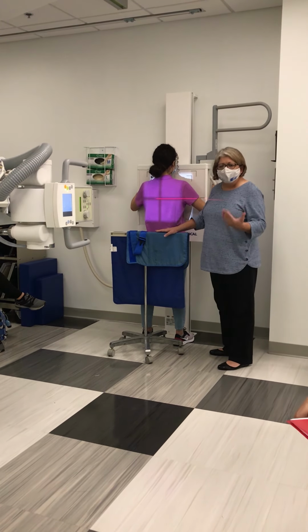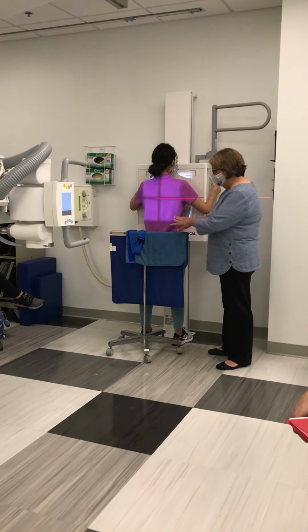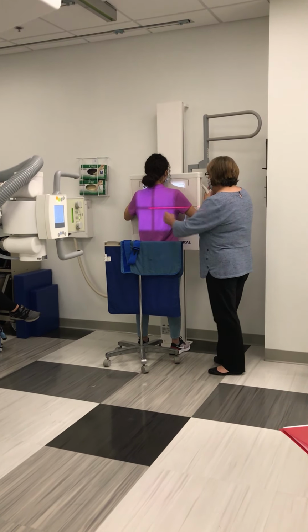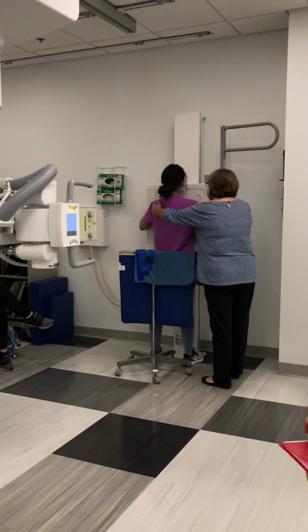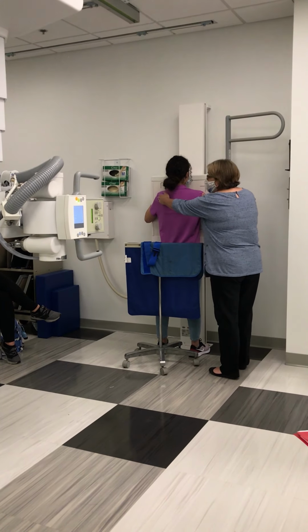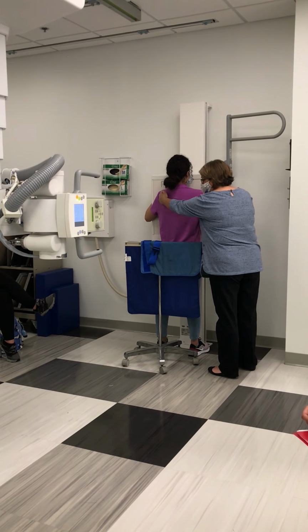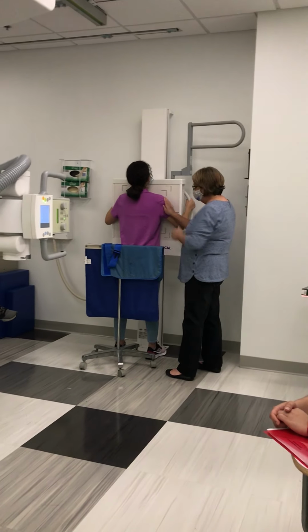Now when you do your simulation, it doesn't matter the height of this. Just make sure that you placed your shield here. Now then I need you to roll your shoulders forward. Roll those shoulders forward. And you don't just tell your patient to do this, you guide their shoulders forward. I need you to raise your chin. Look up.